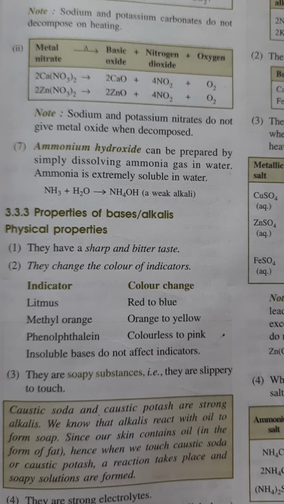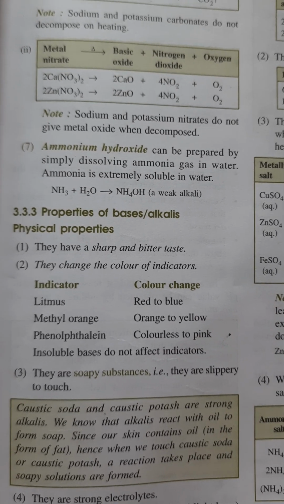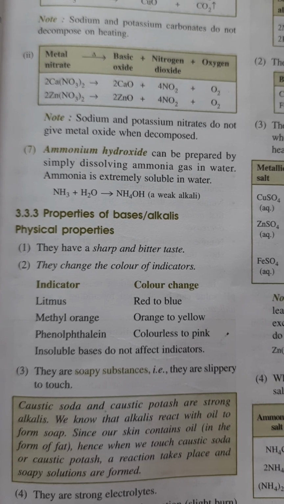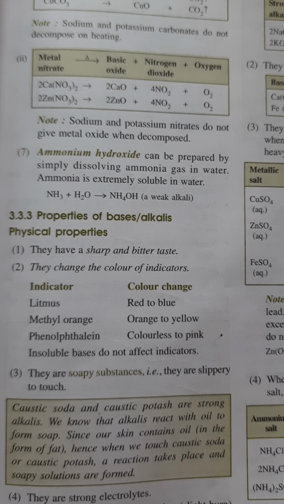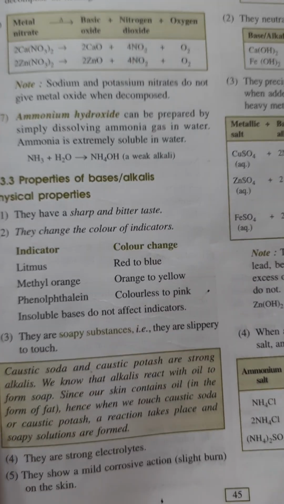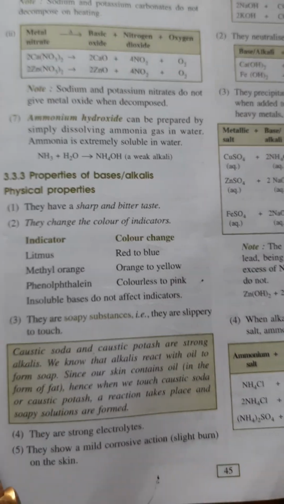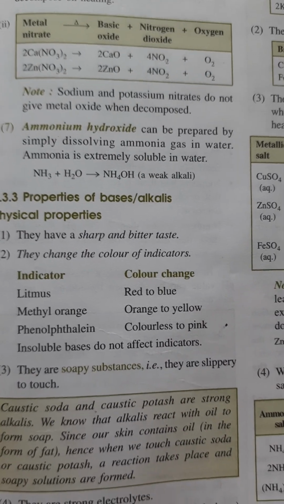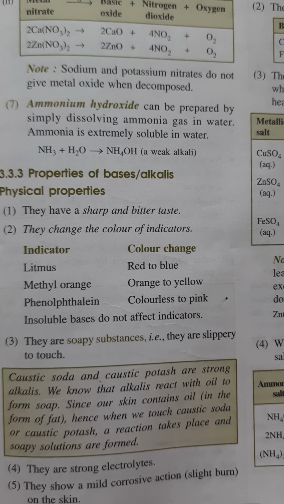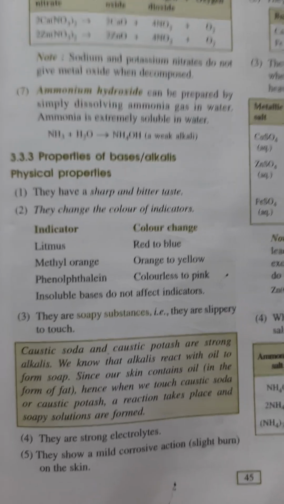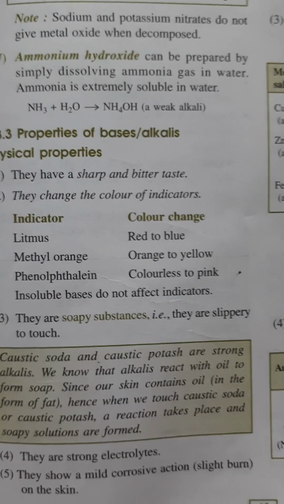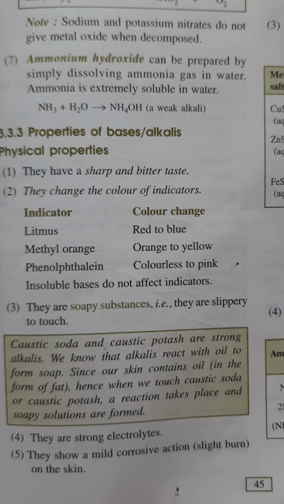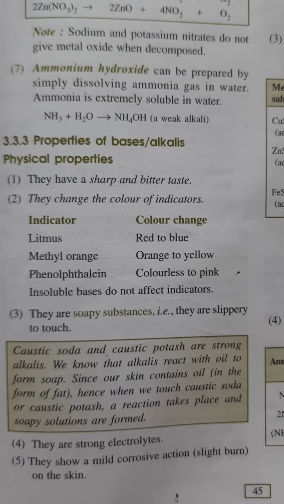Insoluble bases do not affect indicators, only soluble bases affect them. Now the third point is they are soapy substances, they are slippery to touch. The nature of all bases is soapy, that means slippery.